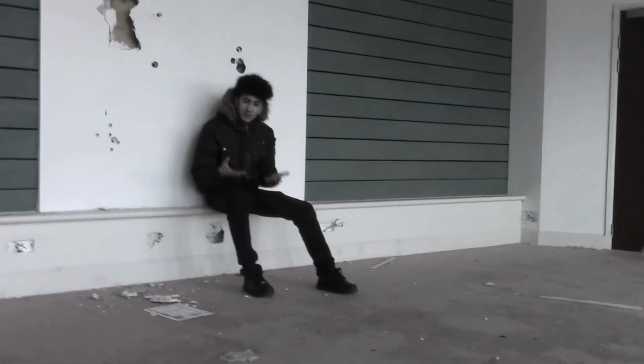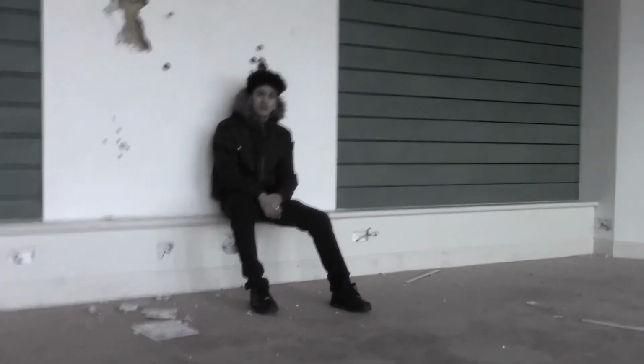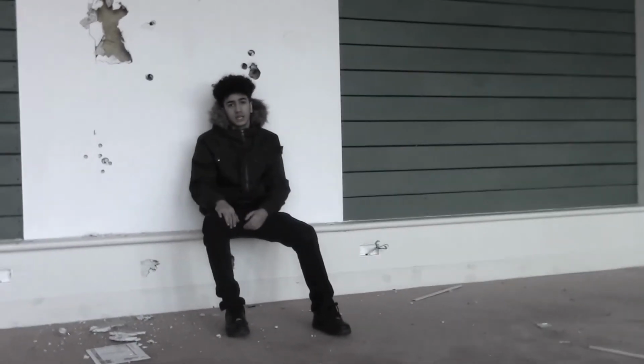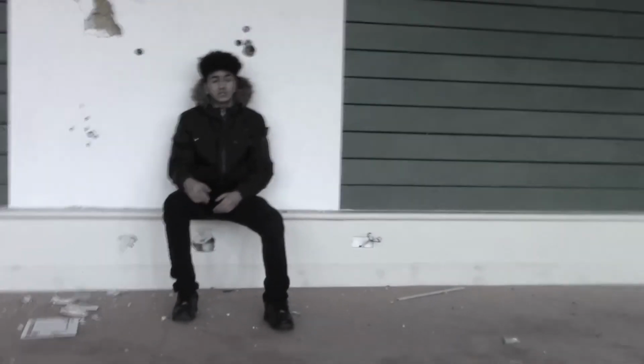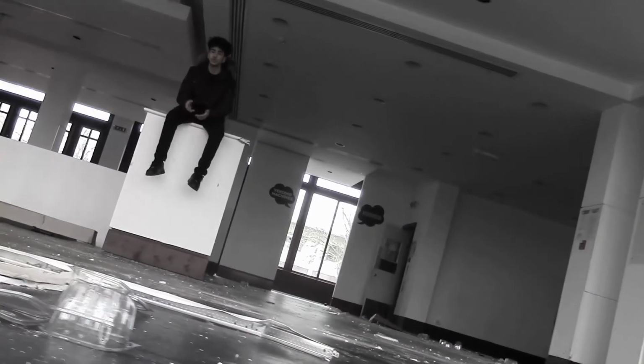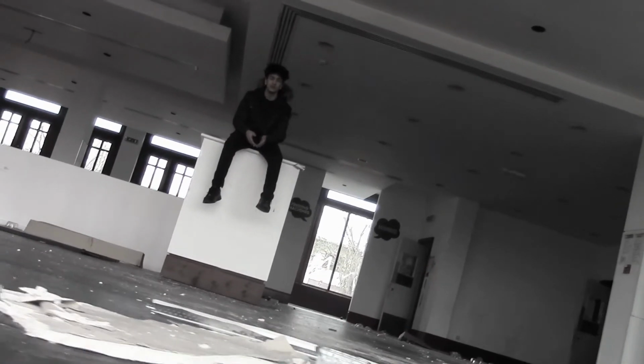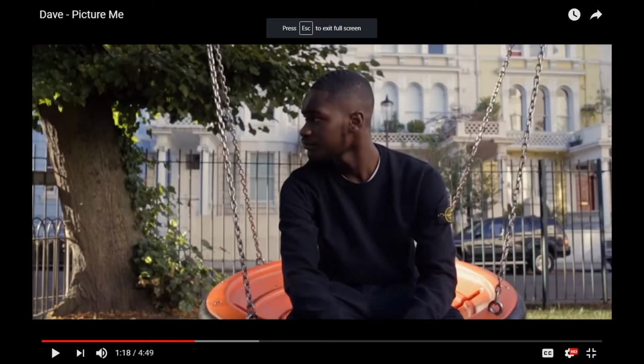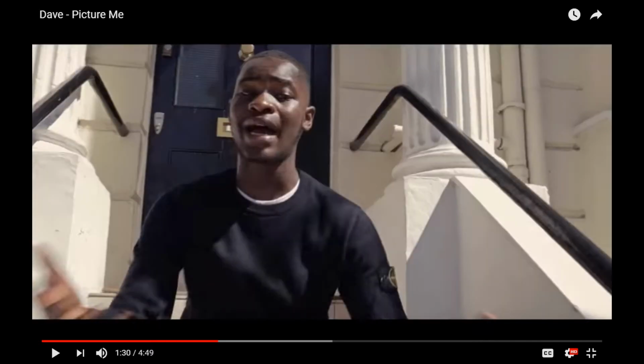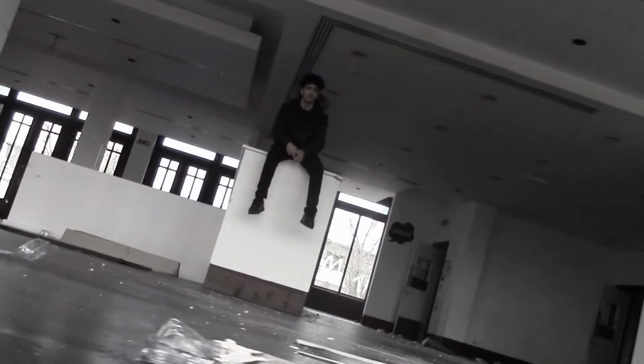The next few shots involve our character sitting whilst the camera moves around him. We used a penny board to act as a dolly. It is common convention of the majority of music videos to have camera movement like this, therefore we wanted to bring it into our production. In Dave's Picture Me, he uses 2 different sit-in shots, one after another. One sat on a swing and the other sat on some steps. We used this convention and developed it to our location.